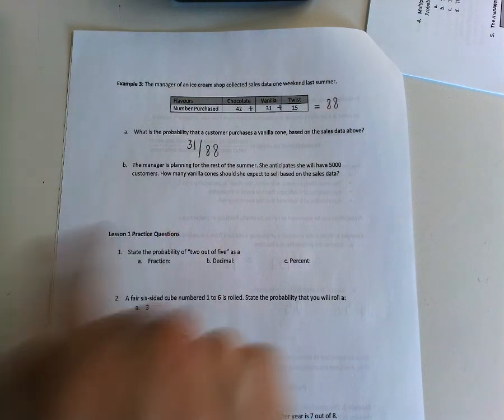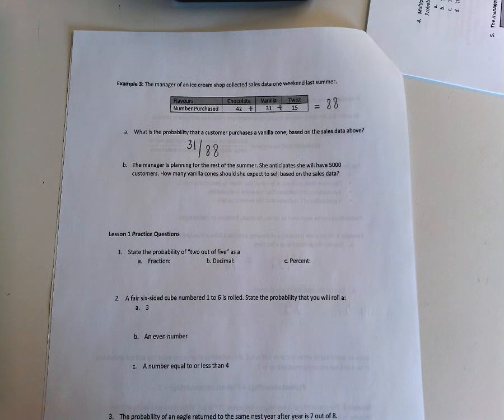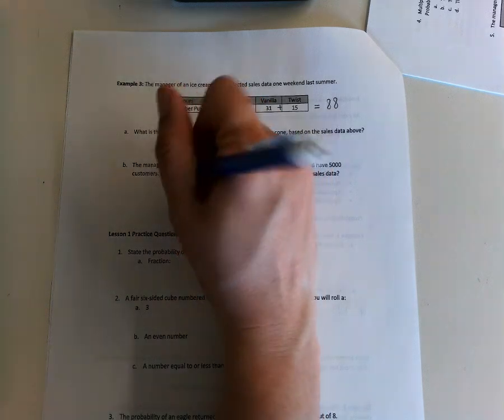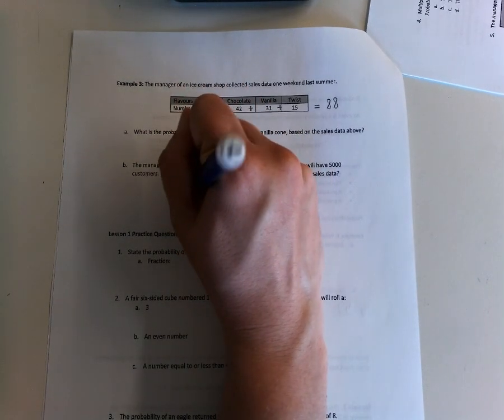Now in part B, it says the manager is planning for the rest of the summer. She anticipates she will have 5,000 customers. How many vanilla cones should she expect to sell based on the sales data? Now there's a few different ways that you could do this. The easiest way is to use equal fractions.